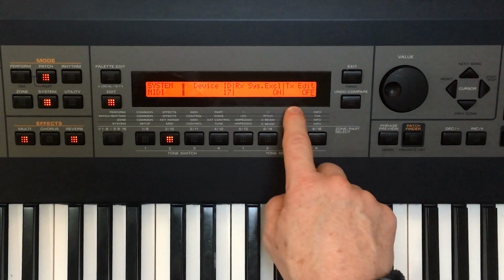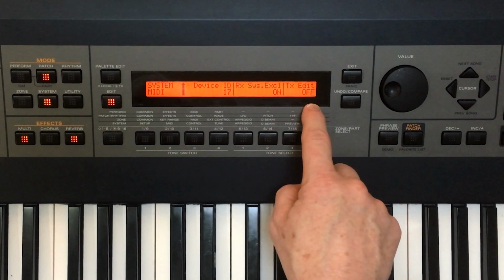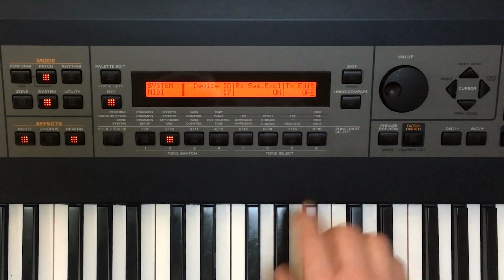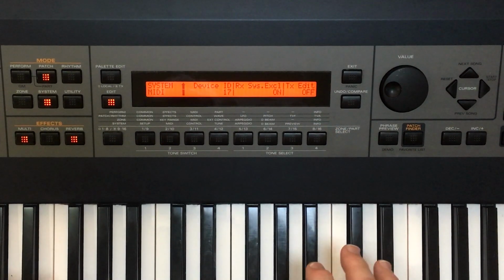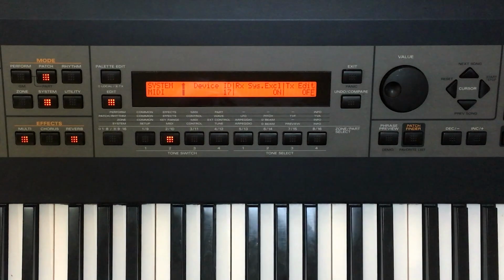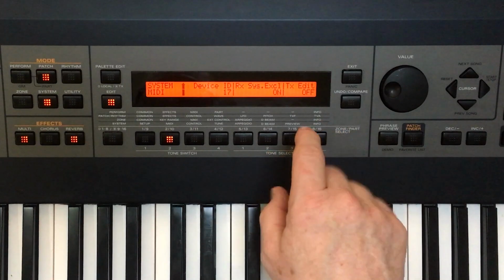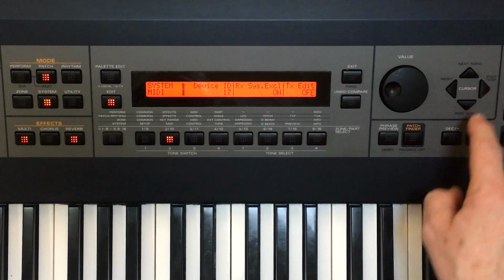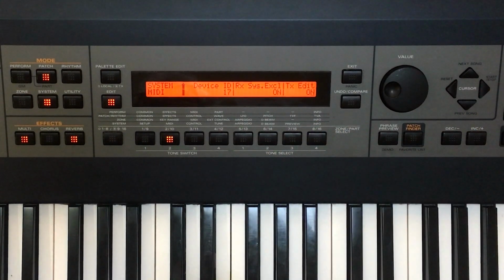The last item is TX edit off. This is for when you're editing on the front panel and you need to send information to your computer in real time. There's a reason to do that when you're editing patches, but for the patch librarian that we're looking at right now, it doesn't matter if it's on or off. I'm just going to turn it on because I know I'm going to need it later.